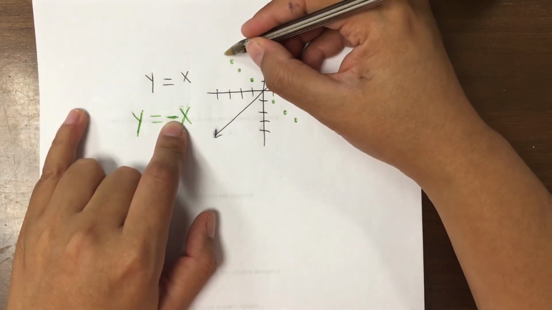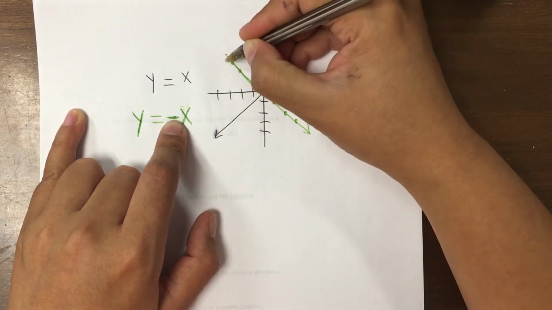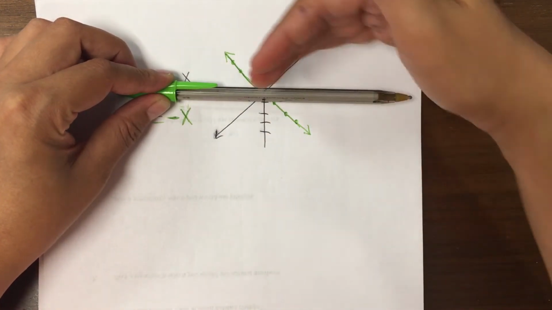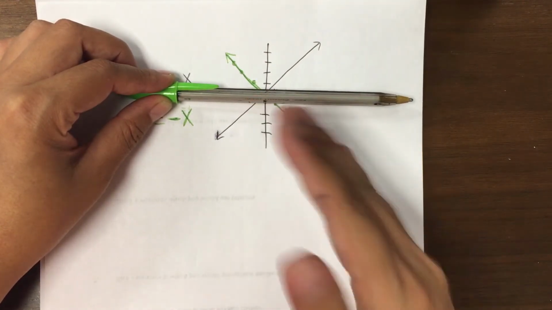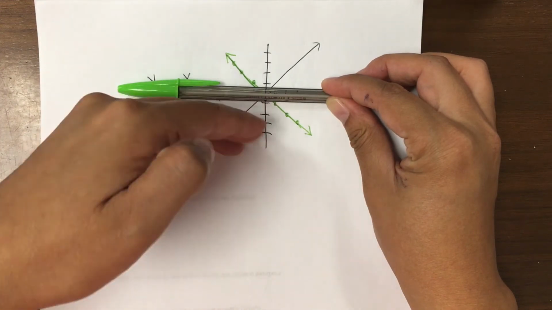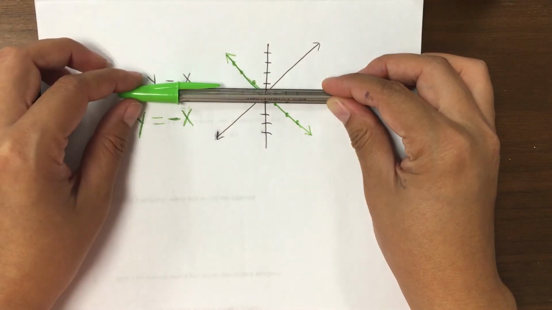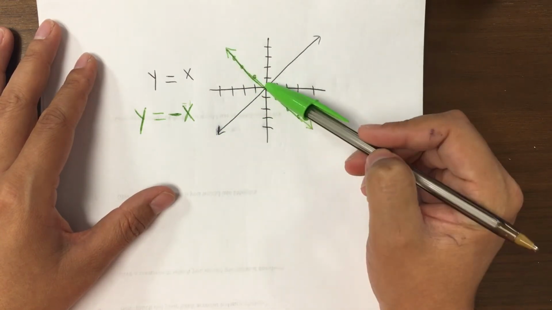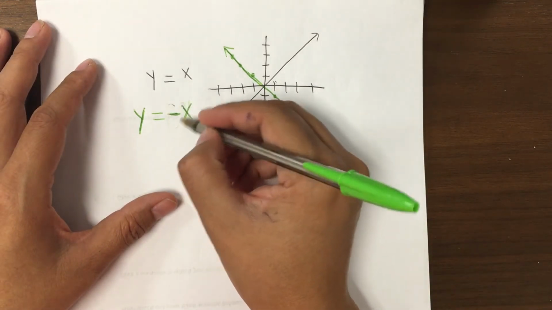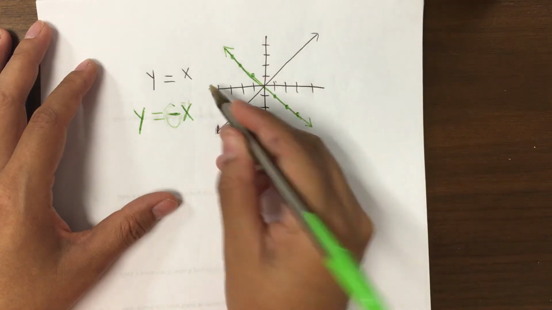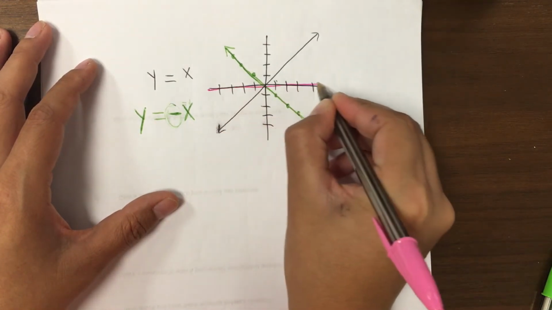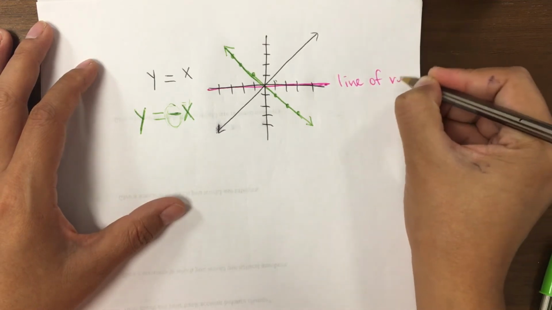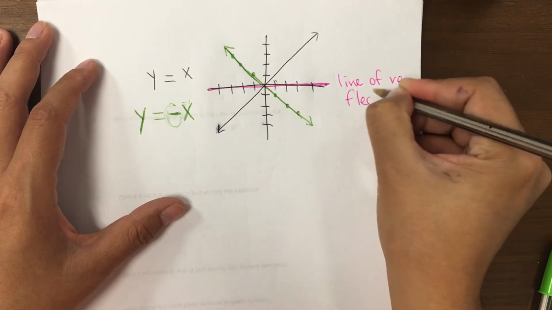Okay, so whenever we have a negative, basically, it's like if you have a mirror on the x-axis and this mirrors to the bottom, and this section of the graph reflects on top of it, okay? So it's kind of like a reflection, basically. This reflects down here and this reflects up here, okay? Again, when we have a negative, we have my x-axis being the mirror, the line of reflection.